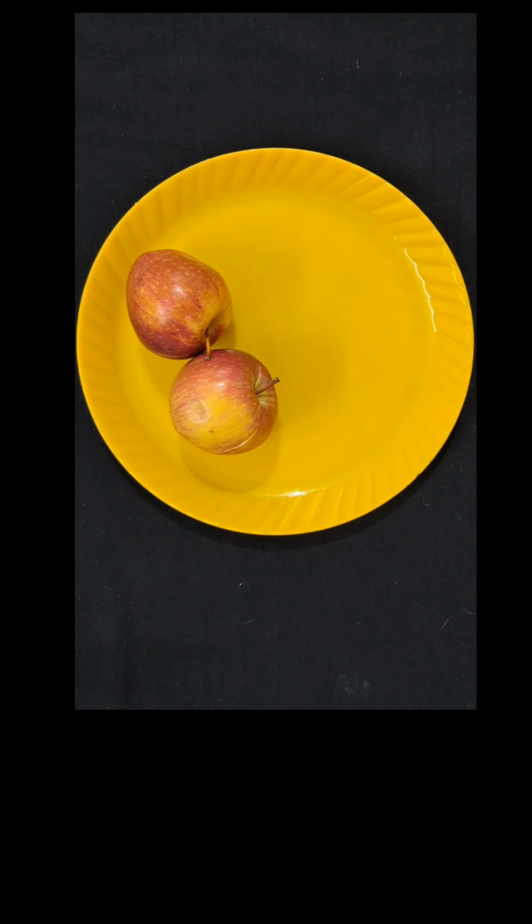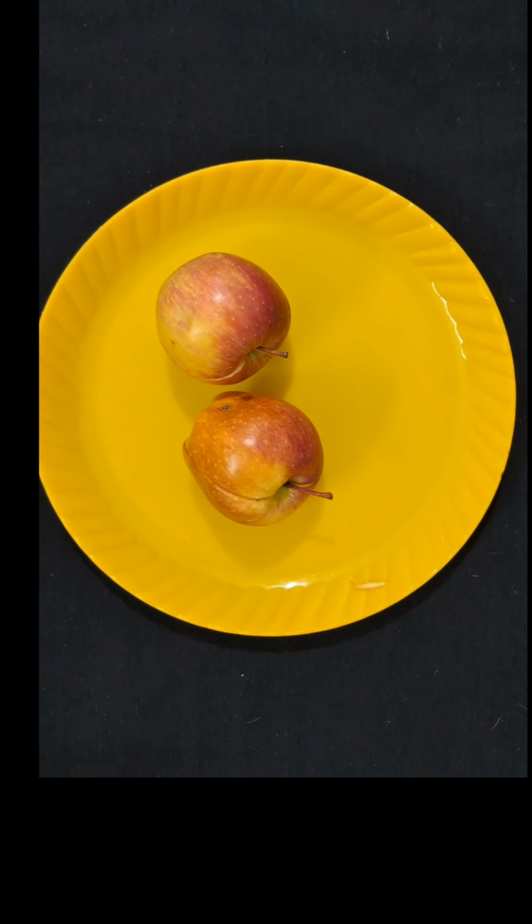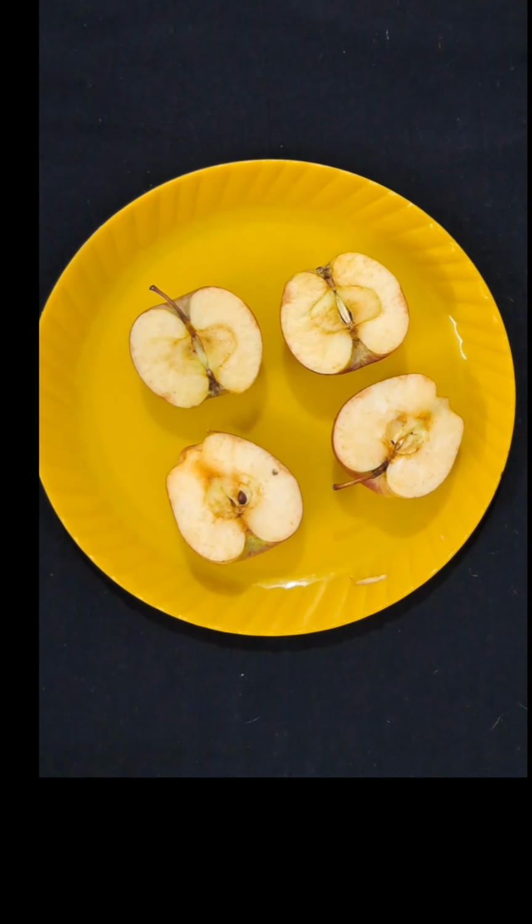How many pieces like the one I have touched are there on the yellow plate? 2. Therefore, the numerator is 2. Now we have got the numerator 2 and the denominator 1. Then what is the fraction? 2 by 1. So we have proved that 2 by 1 is equal to 2 apples.